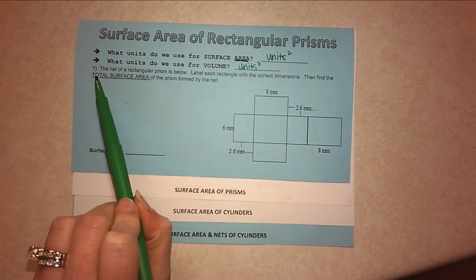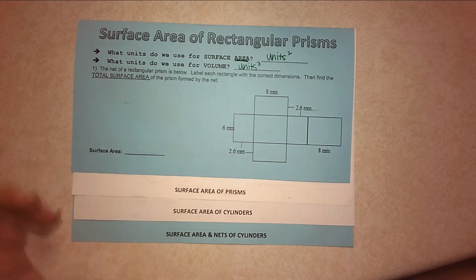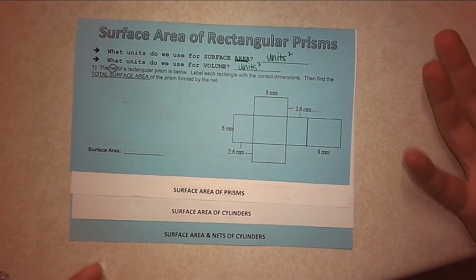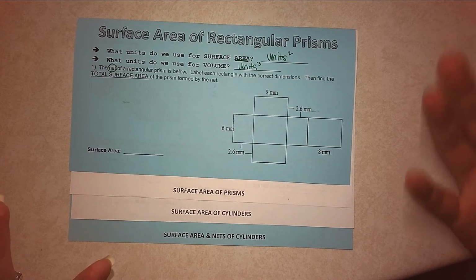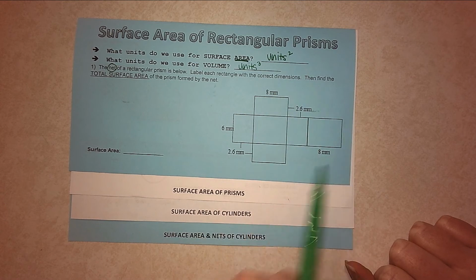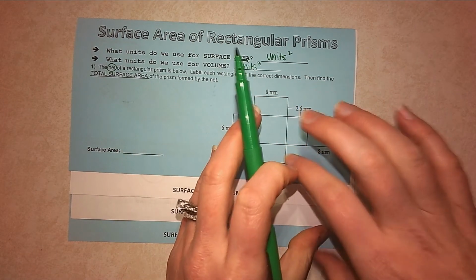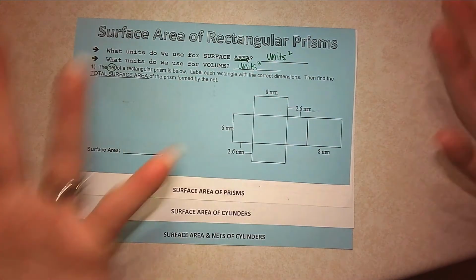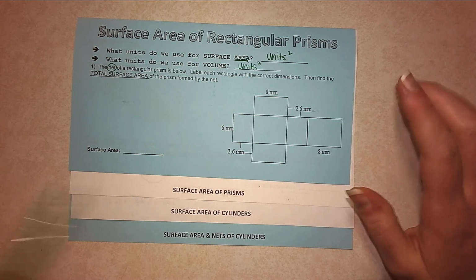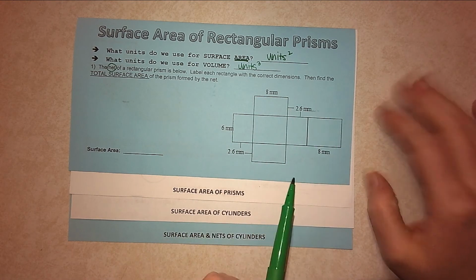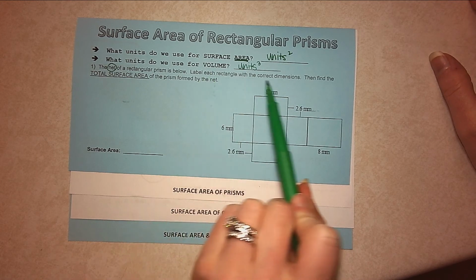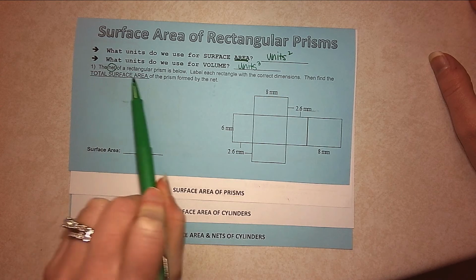So the first question here is actually what we call a net. A net is if we were to take a 3D object and lay it flat, make it two-dimensional, this is what it would look like. So this here is a net of a rectangular prism. If we were to fold up all the sides, it would make a box, and then if we unfolded all the sides of that box, this is what we would get. And this is how we draw nets to help us see surface area and help us calculate surface area. So it says label each rectangle with the correct dimensions, then find the total surface area of the prism formed by the net.